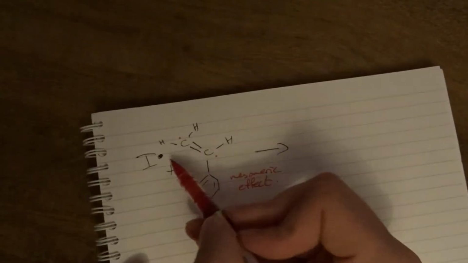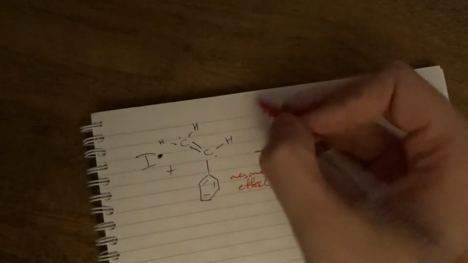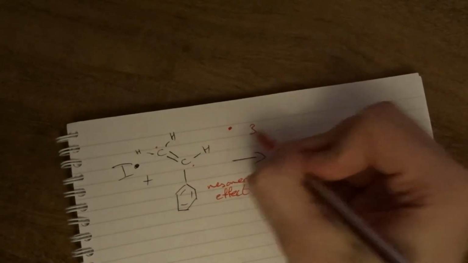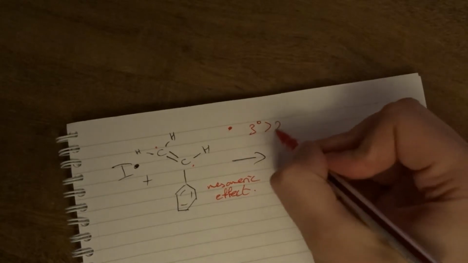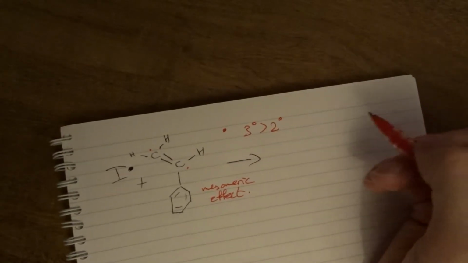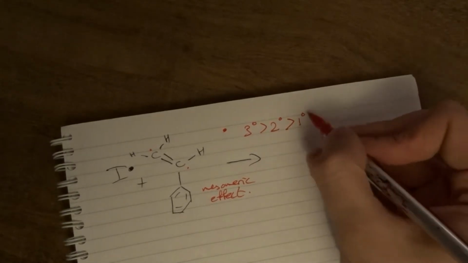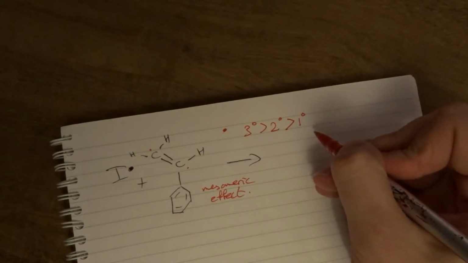But we also know that radicals are most stabilized in tertiary structures. Secondary structures are also quite good for stabilizing radicals. And then primary structures. And actually primary structures don't stabilize radicals that much.